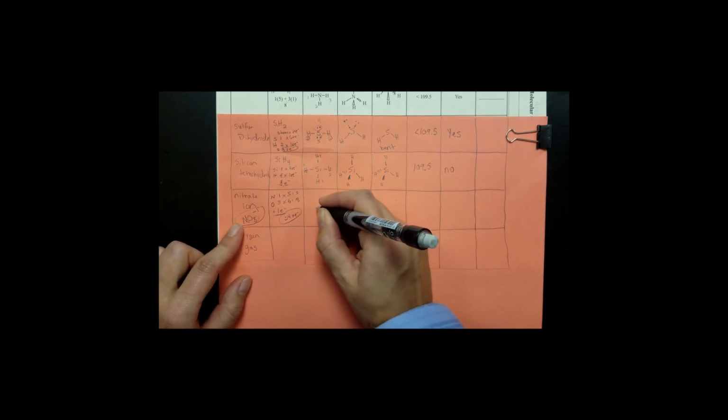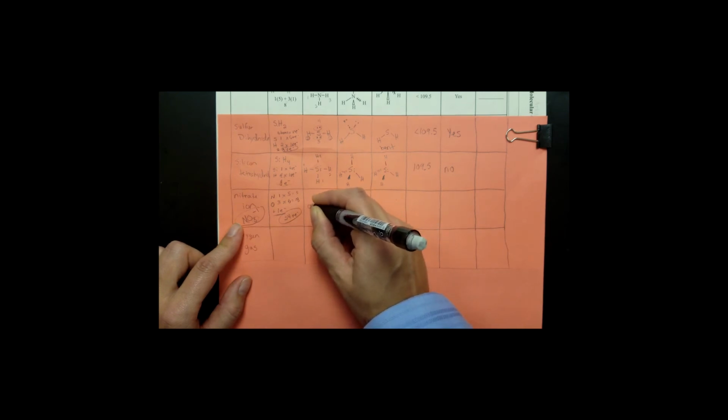So now it's time to draw the Lewis structure. Nitrogen's going to be my central atom. It's the least electronegative. Then I'm going to have my 3 oxygens around it. Next, I need to make the terminal atoms happy first. So this is the first time hydrogen's not our terminal. Oxygens are not exceptions to the octet rule. They want 8.